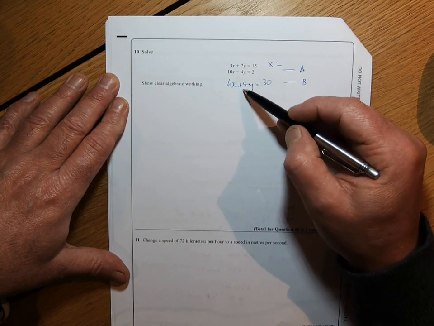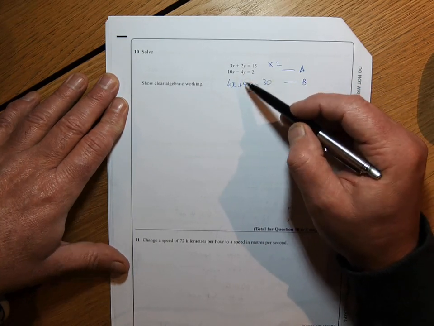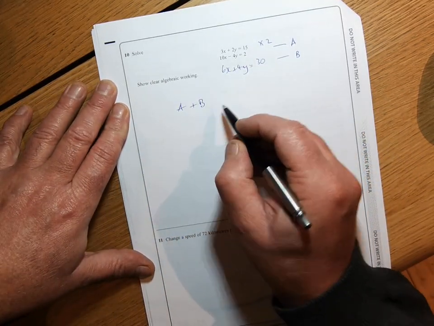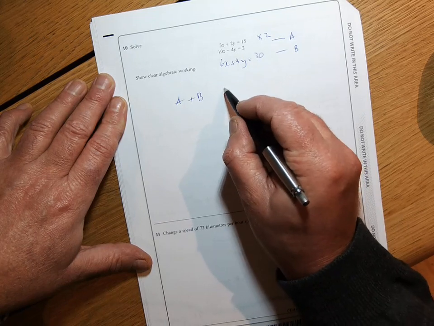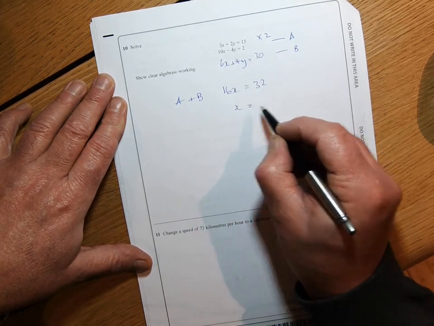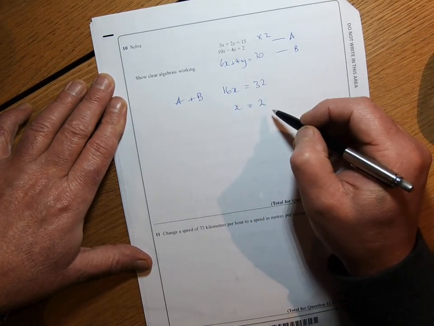There's minus 4y's there and plus 4y's there, so if I add them together the y's disappear. So I'm going to add A and B, A plus B. So 10x plus 6x is 16x equals 32. Oh, x equals 2, that's nice. So I just divided by 16.